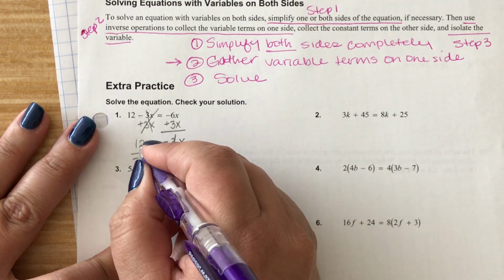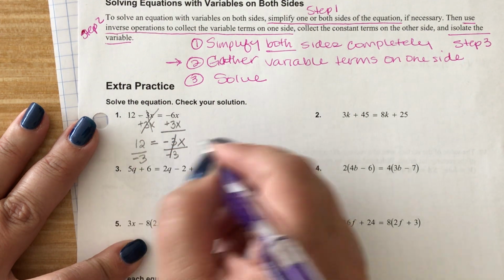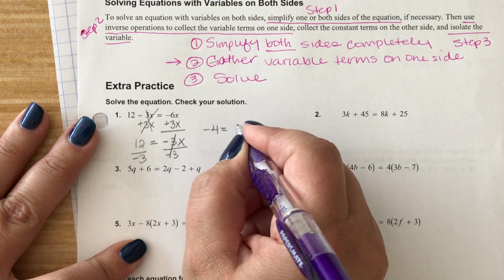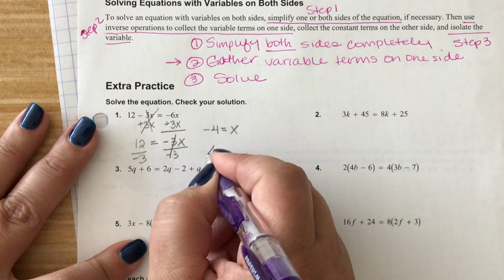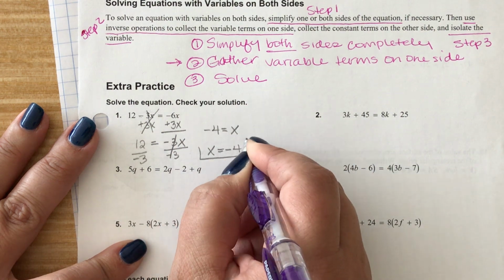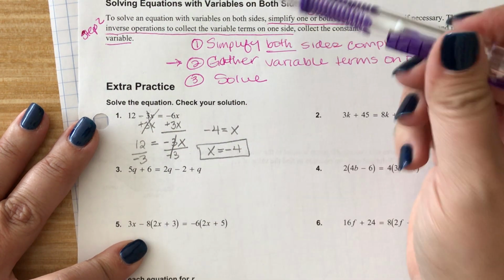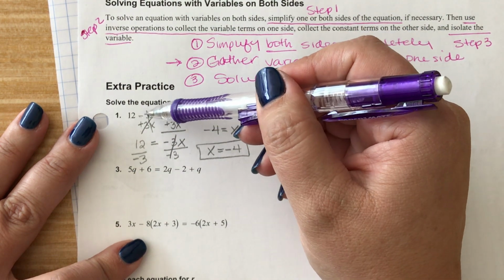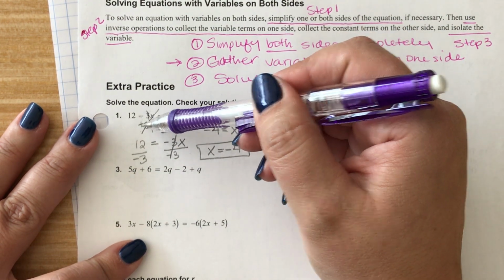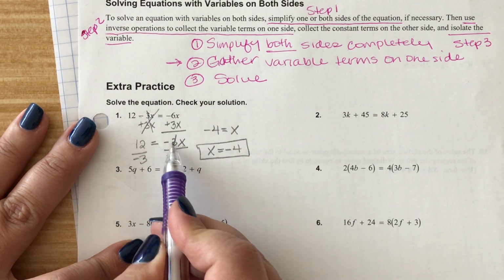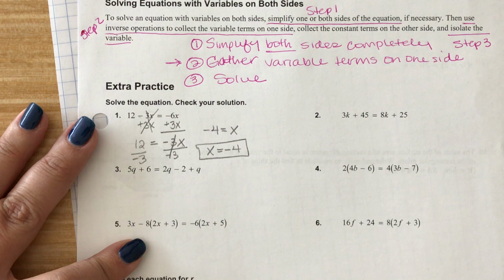So let's figure this out. 12 divided by negative 3 is negative 4. And on the other side, the 3's cancel, but the x is still there. And so there's our solution. Our solution is x is equal to negative 4. So you can see how, depending on what your end goal is, that's going to determine what inverse operation you do. If I want the entire term to disappear, I'm going to do the opposite sign. If I want to separate that coefficient from its variable, then I'll use that multiplication or division.